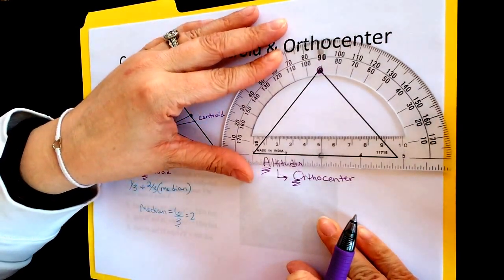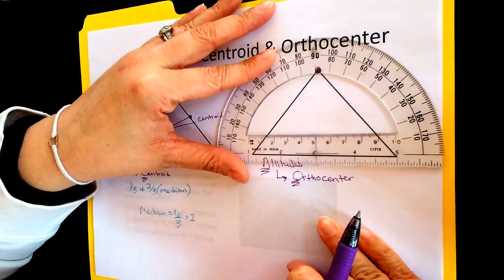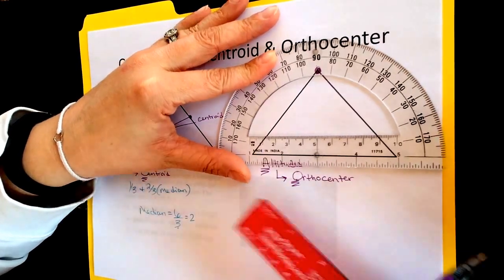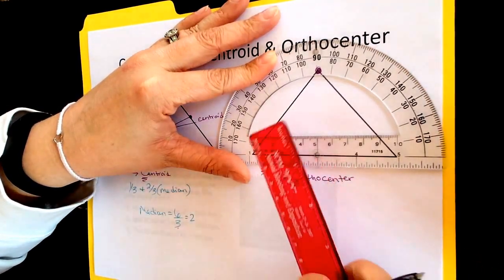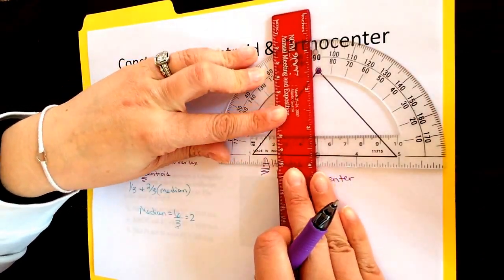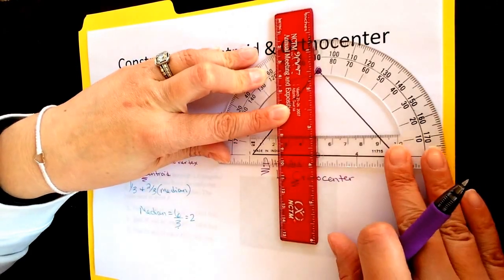Okay, so what I like to do is it's kind of easy to see here because I can see my 90 degrees. I'm lining up with this bottom side down here. If it's hard to see where your 90 degree is, you may need to use a ruler on top of your protractor.